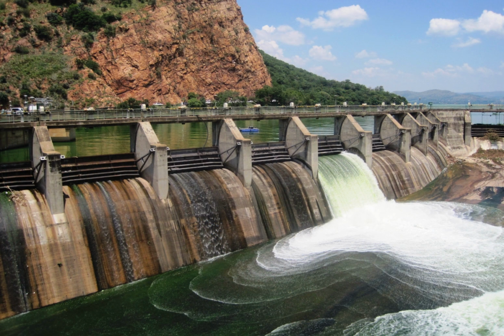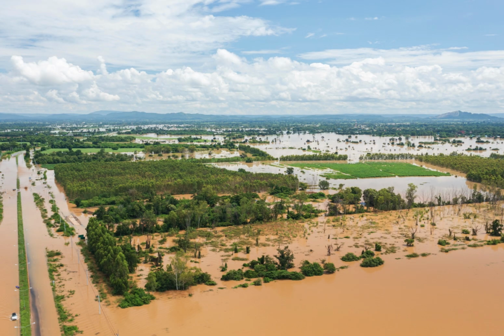1. Massive flooding. The most immediate consequence is an uncontrolled release of the reservoir's water. The water rushes downstream, often with immense force, flooding areas below the dam. The extent and speed of the flooding depend on the dam's size and the volume of water.